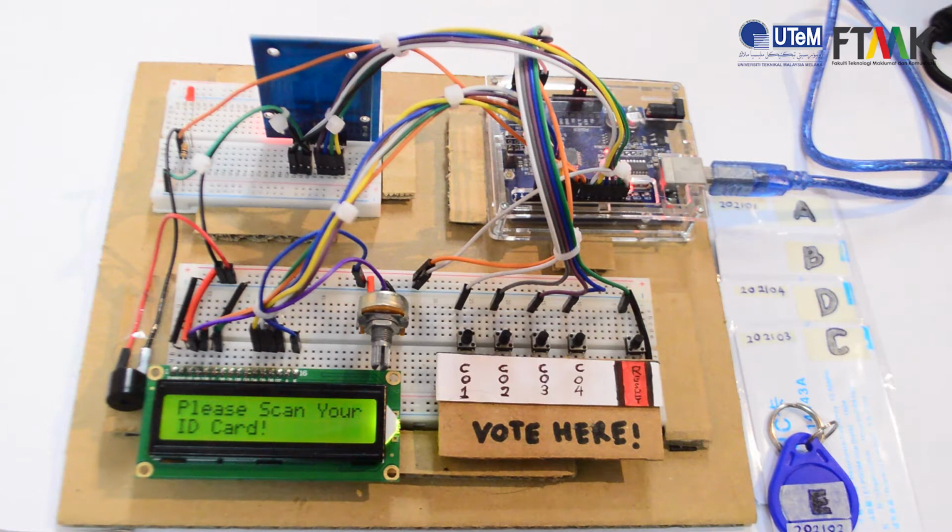The project scope is using RFID technology and Arduino programming, C programming. Okay, this is the final prototype for my final year project, the electronic voting machine.